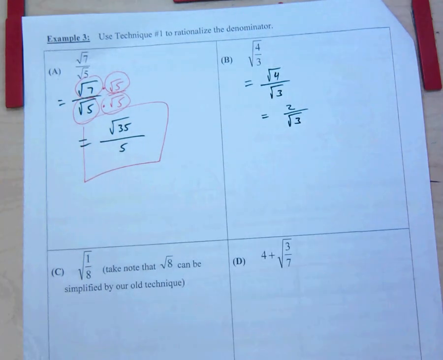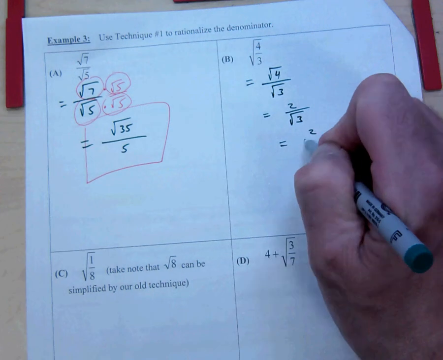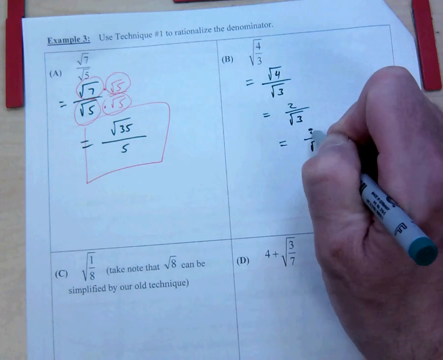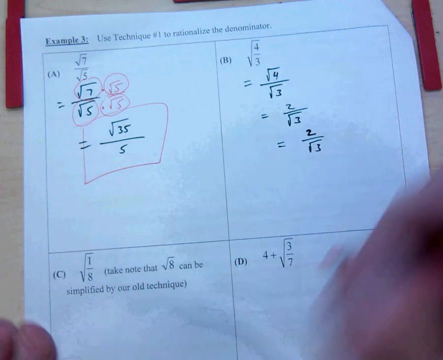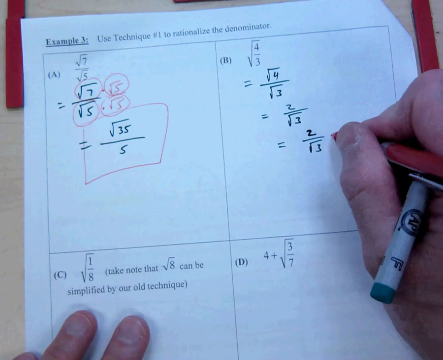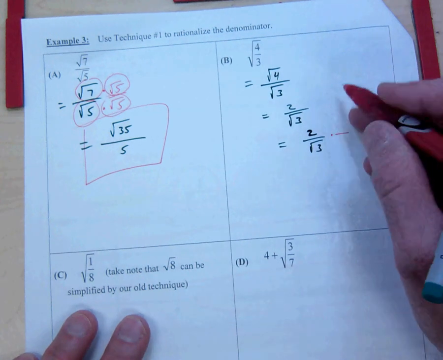That's just obvious. But what's wrong with that? There's a what? Radical where? In the denominator. So we don't consider that simplified. So there's a way to get rid of that. And what's the trick? What's the trick to get rid of that square root in the denominator? Yeah, you multiply numerator and denominator by what? 3. Not 3, but square root of 3.